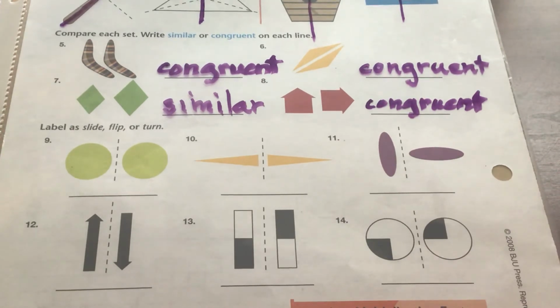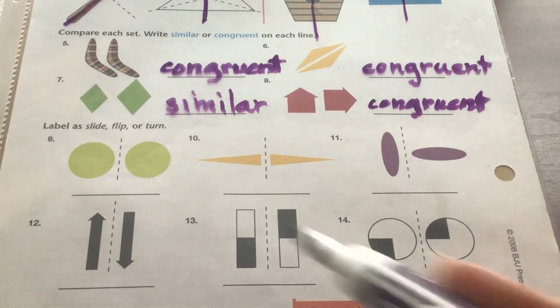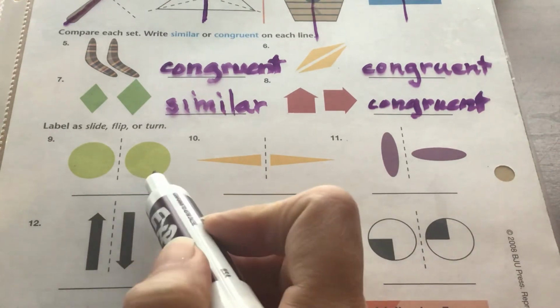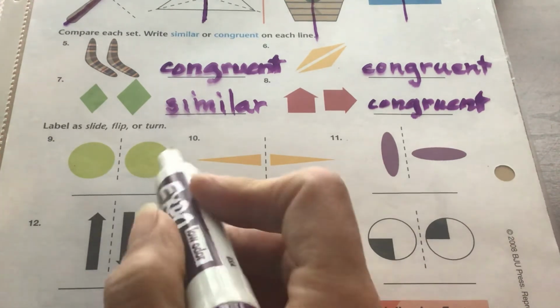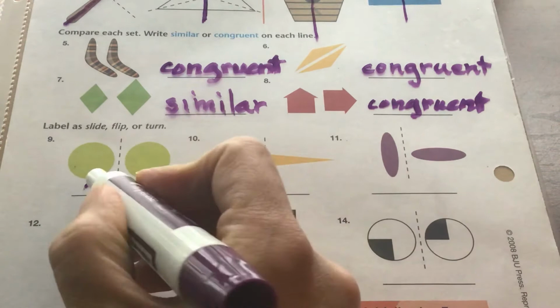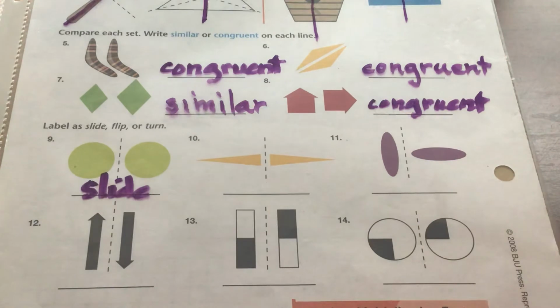The next sections here, we have 6 pairs of shapes, 6 figures, and we need to discern from the first picture to the second picture, was there a slide, a flip, or a turn? So we look at the first picture here, and then to the second picture. Is there any change? If there isn't a change, it's going to be just a slide. It just looks like we took the same picture, copied and pasted it right beside. That would be described as a slide.